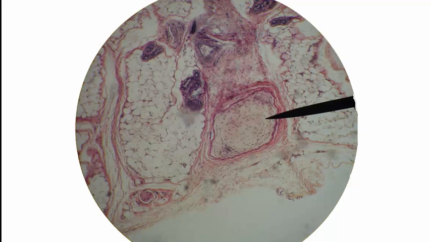Moving on here, what receptor is the pointer on? That is on a Pacinian corpuscle. It is a Pacinian corpuscle or lamellar corpuscle. What's the structure here? That's a sweat gland. Another sweat gland here, another sweat gland here, and here. What major layer are we inside of here? That'd be hypodermis, because this is adipose tissue.